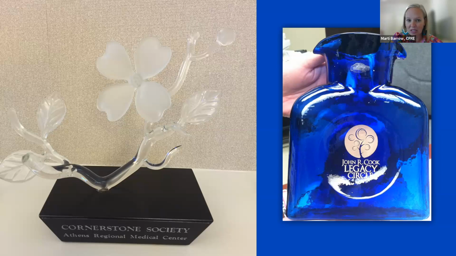If this is sitting on someone's desk or in someone's home and someone sees it and says, hey, what's the Cornerstone Society or what's the John R. Cook Legacy Circle? How come I don't have one of those? People start to get FOMO, right? Fear of missing out. People start to want to be a part of something. And it definitely creates that snowball effect of I'm a part of the club. And so not only do we have that gratitude expressed and feeling that ownership if I'm a part of the club, we are spreading that to others and inspiring others to want to become a part of what we're doing.